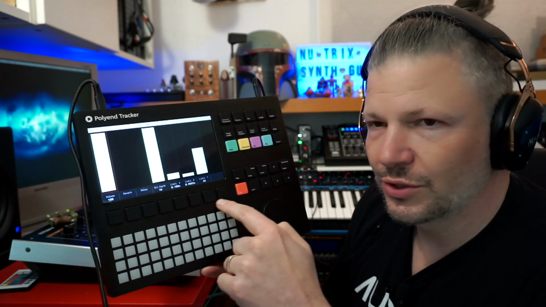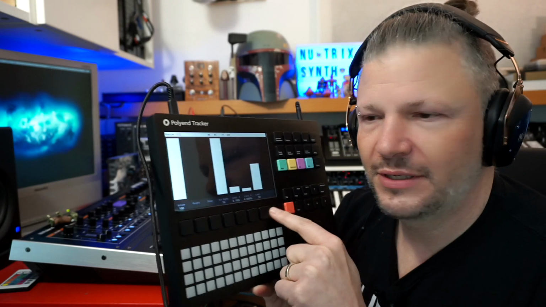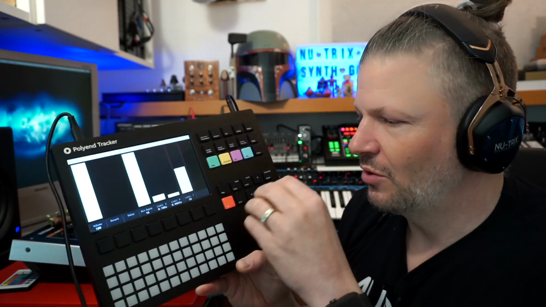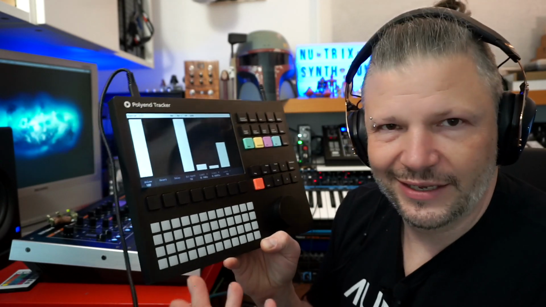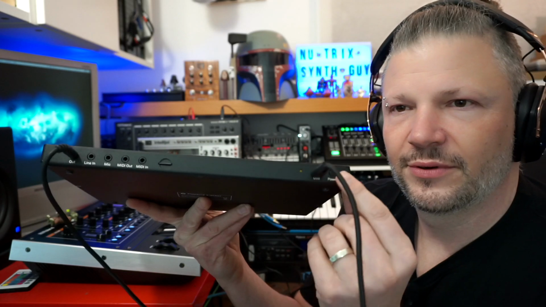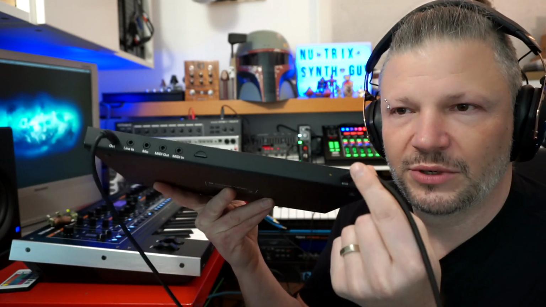Everything is mechanical. These are mechanical switches. These are plastic. Here, listen to that. So this is very hard plastic. It goes with the style of what it is. It's a tracker.